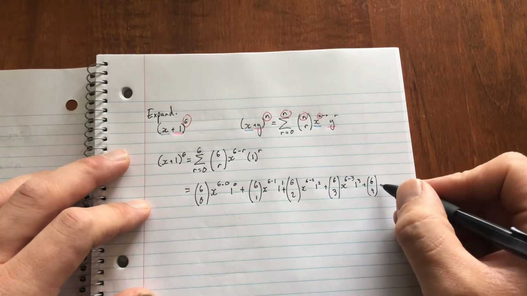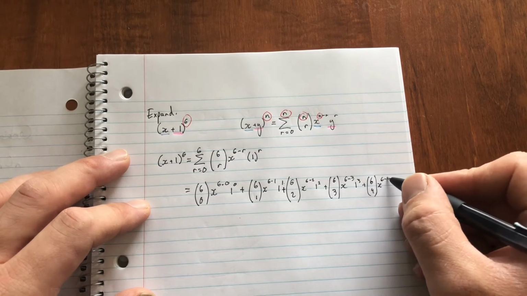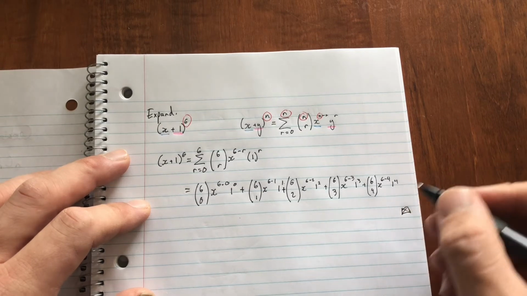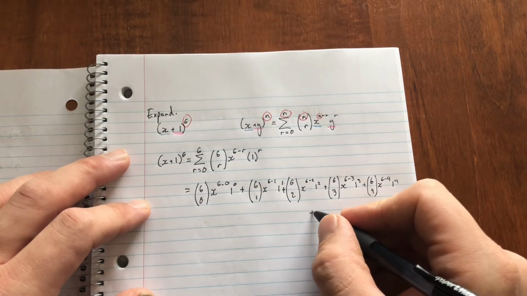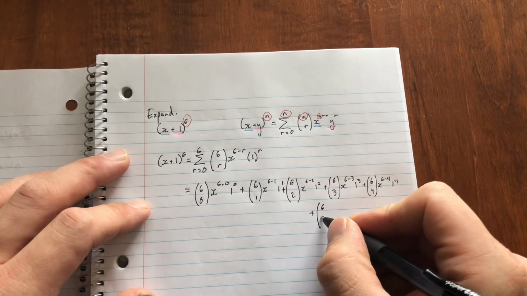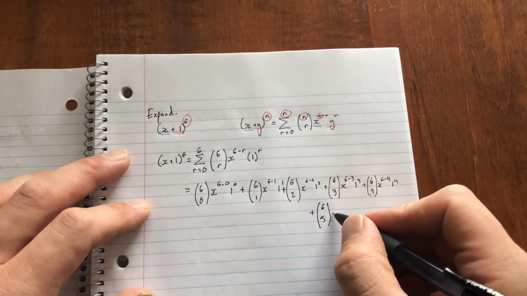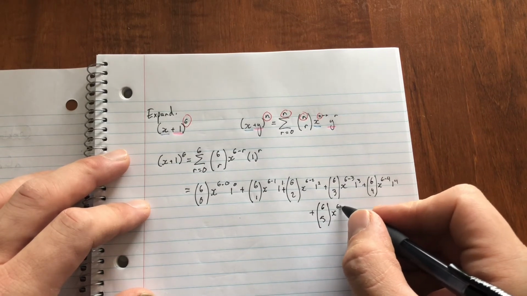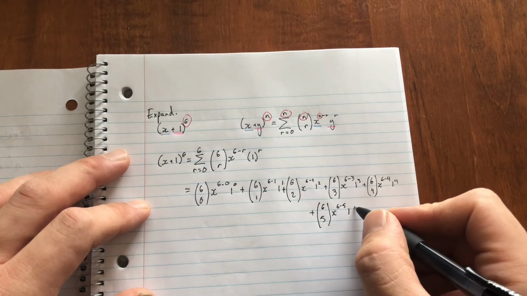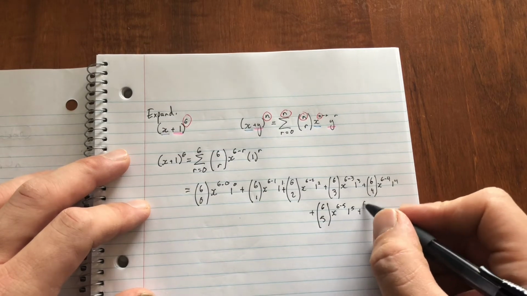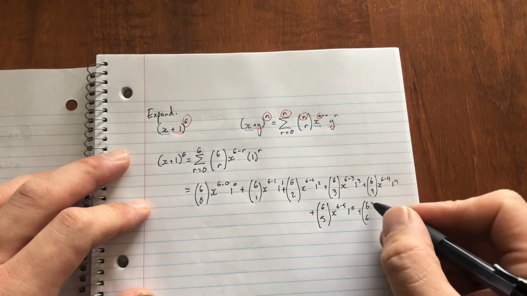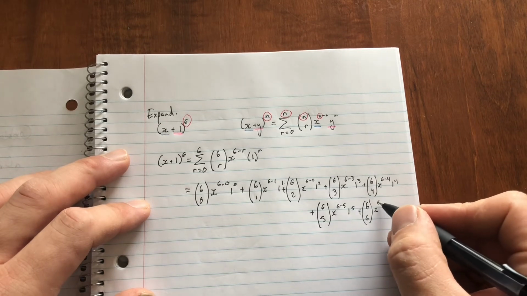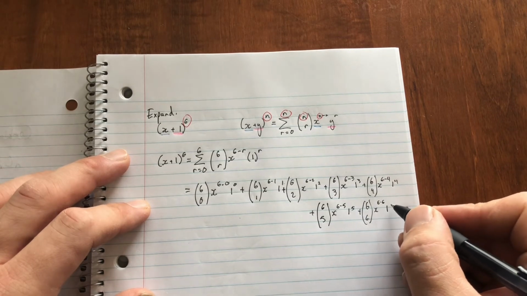Oh, I've run out of room. I'm not going to be able to squeeze it in. Okay. 6 choose 5. Whew, there's only a couple left. X to the power 6 minus 5, 1 to the power 5. And lastly, my 7th term, 6 choose 6, x to the power 6 minus 6, 1 to the power 6.